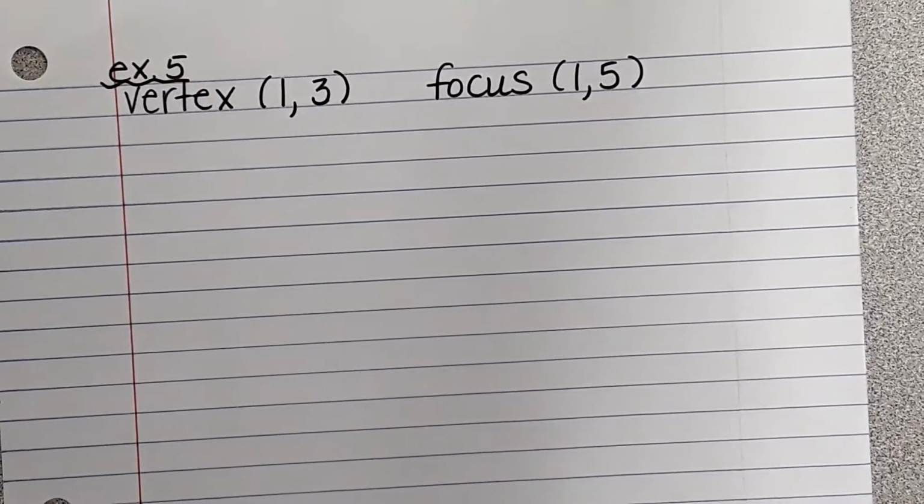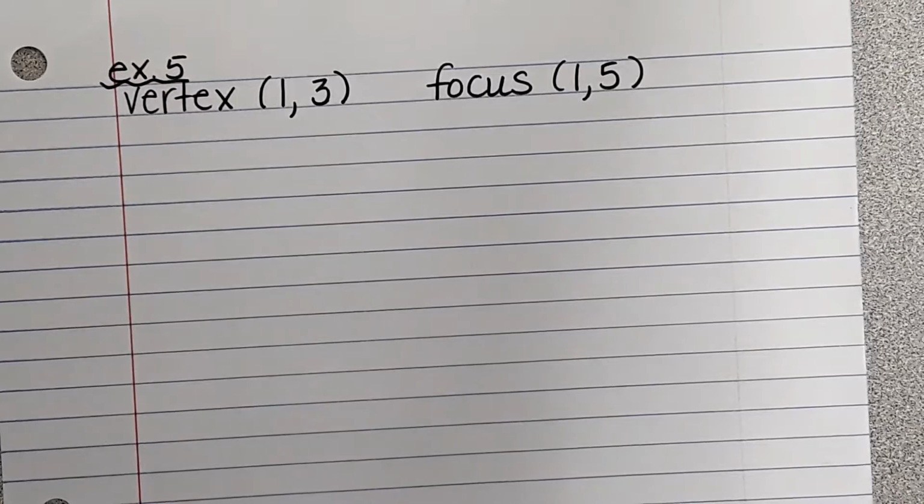So up until this point, I've given you an equation, and from the equation you've been able to tell me, does it open up or down? Is the equation for up or down, or is the equation for left or right? Now what I'm going to do is give you the vertex and a focus, or the vertex and the directrix, or the vertex and the latus rectum, okay? And our goal is to find A, because from these two points, we're going to write an equation.